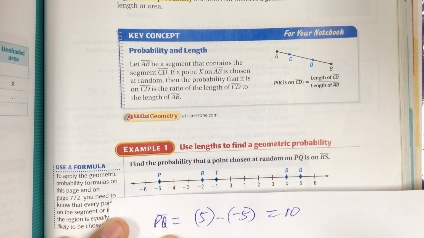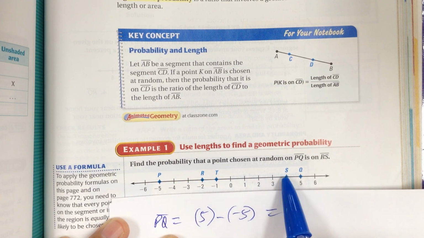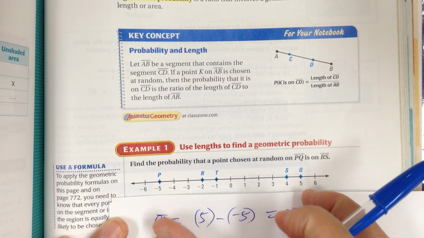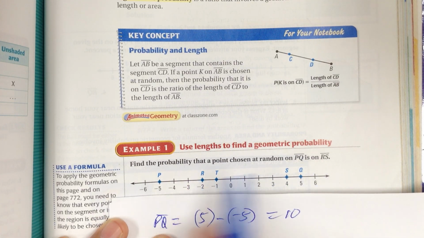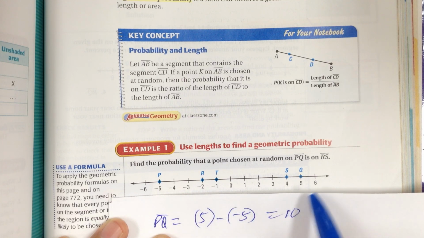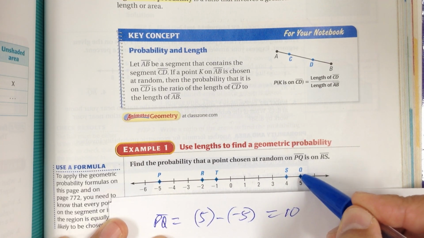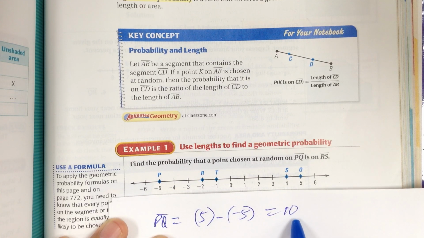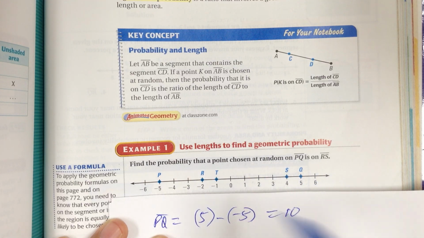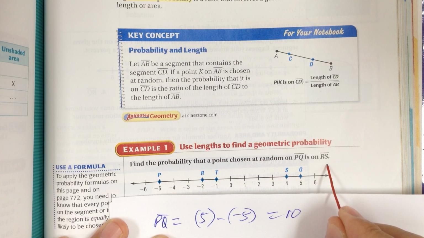So from here to here is 10. Or you can just count it. From here go 1, 2, 3, 4, 5, 6, 7, 8, 9, 10. When the number is kind of low, it's okay to count it. But if the number is really large, sometimes it's very difficult to count. So you have to know how to use the end point minus the beginning point to get the length in between. So you want to find the probability that if you choose a point at random, for example, if you throw a dart and it just lands, what is the chance of it landing between RS?